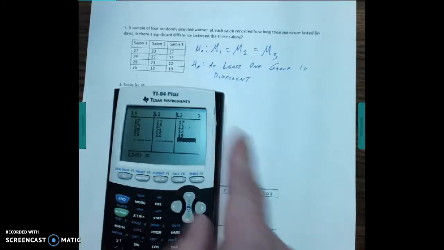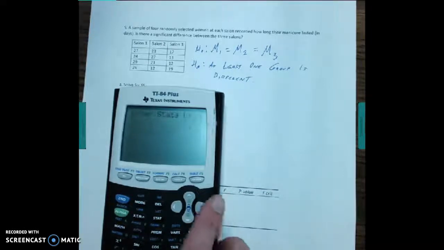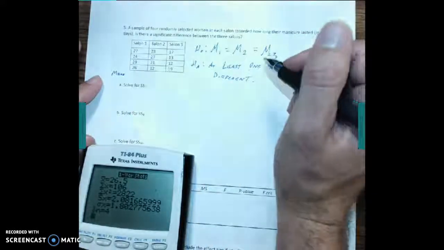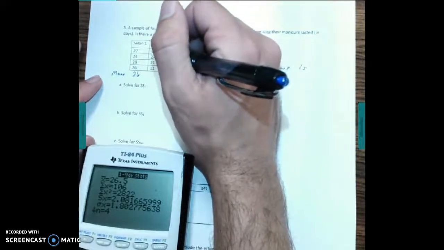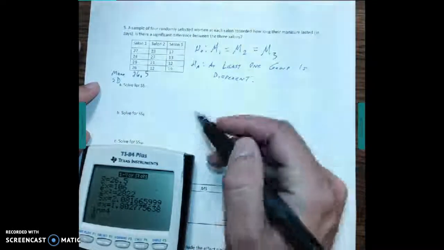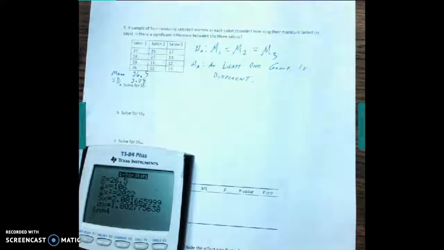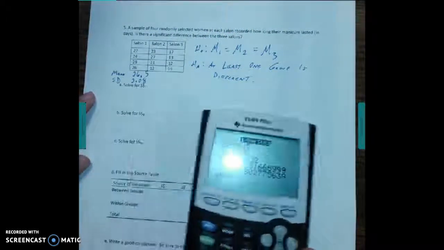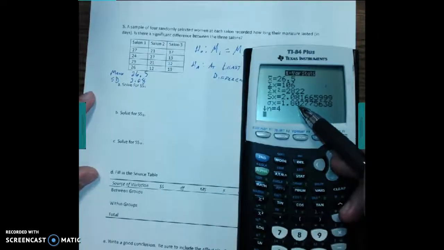So I've gone stat edit, I've typed in the data. To get the mean for each of these groups, I can do stat calc 1 on list 1. The mean for this one is 26.5. And the standard deviation for this group is 2.08, like that. So there's your mean and your standard deviation.